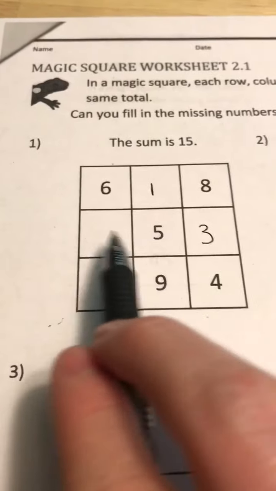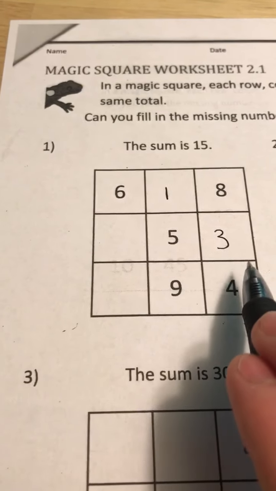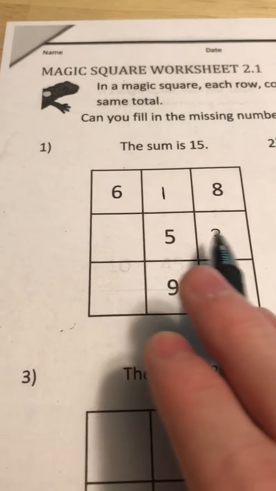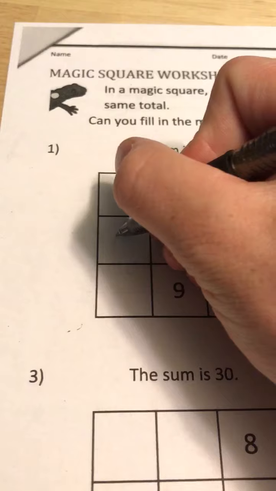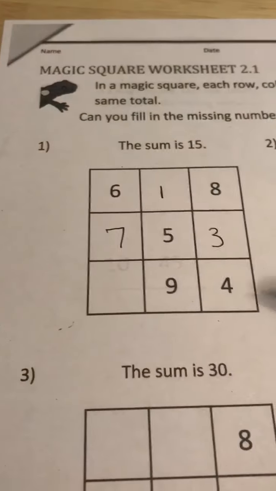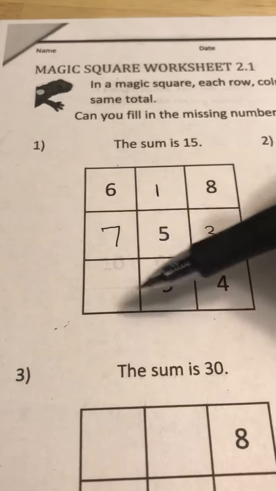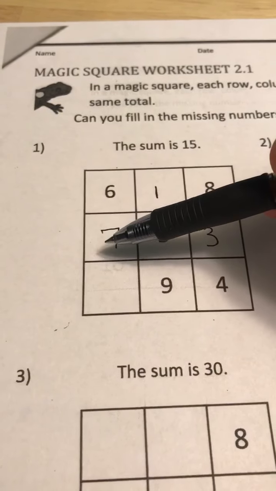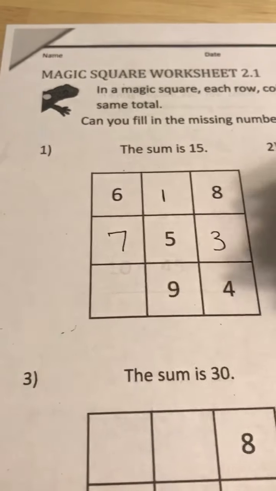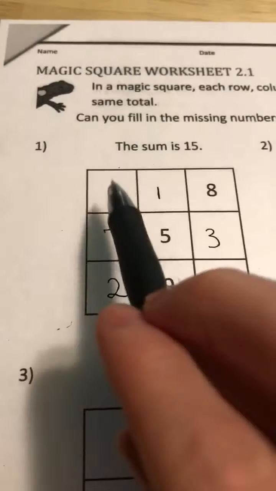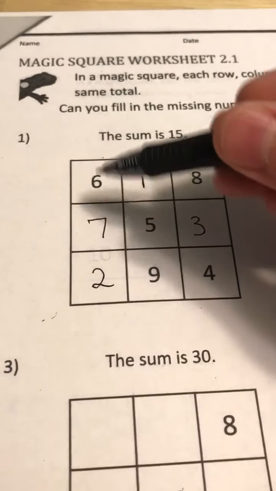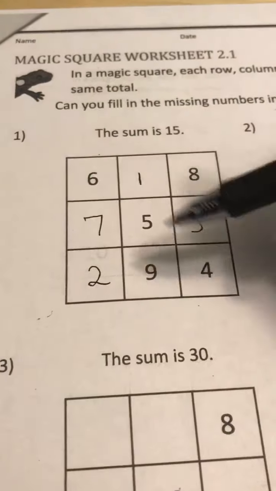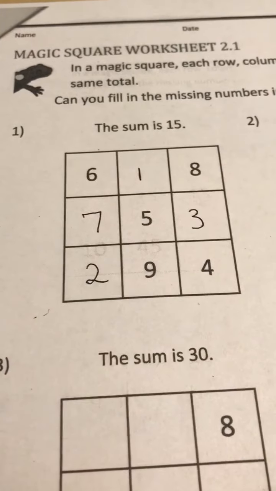Now let's look at the second row. I've got 5 plus 3 is 8. So if I have 8 right here, I have to put a 7 right here to add up to 15. And then lastly, we've got to figure out what this is. 6 plus 7 gives me 13, and then plus 2 will give me 15. So now what you'll notice is every single row adds up to 15. Every single column adds up to 15. And even the diagonals add up to 15. Let's try the next one.